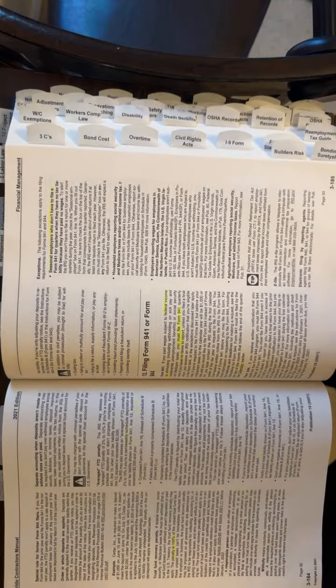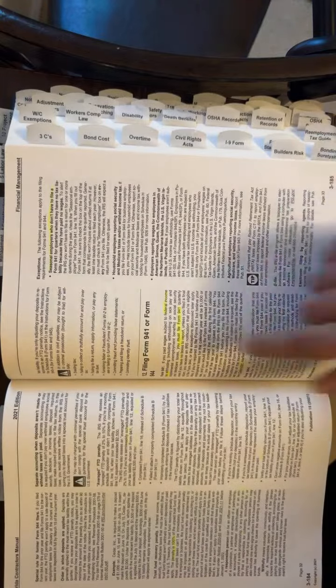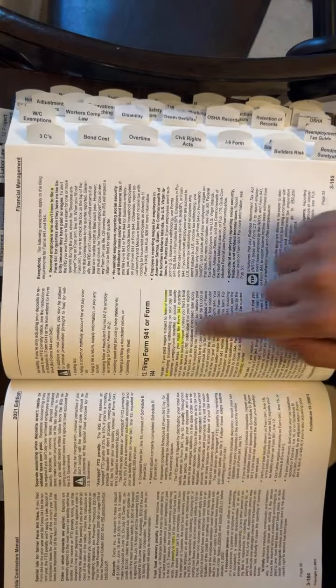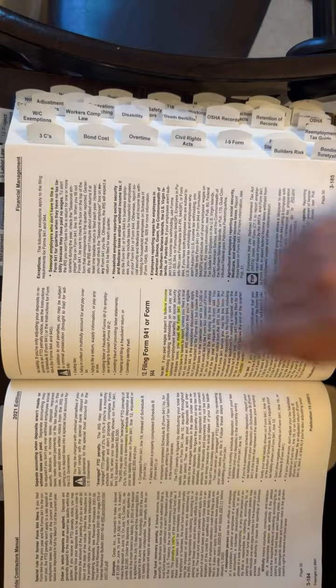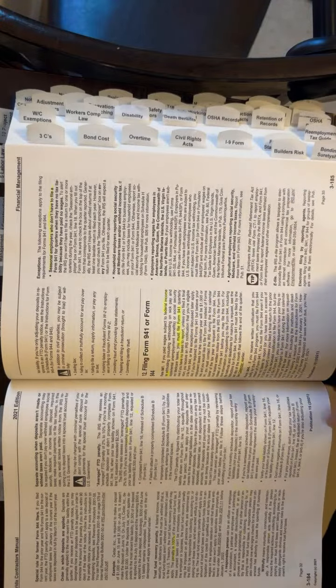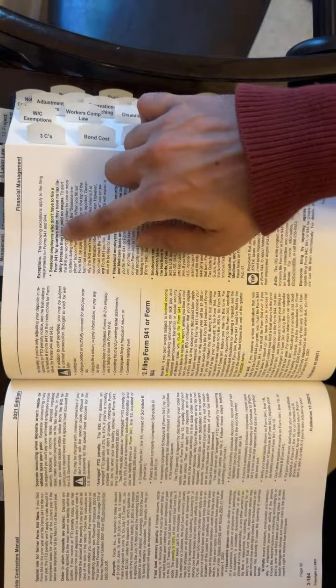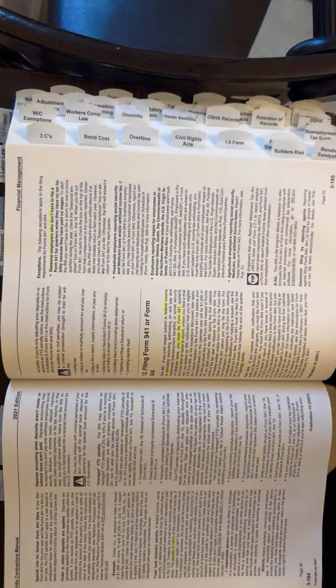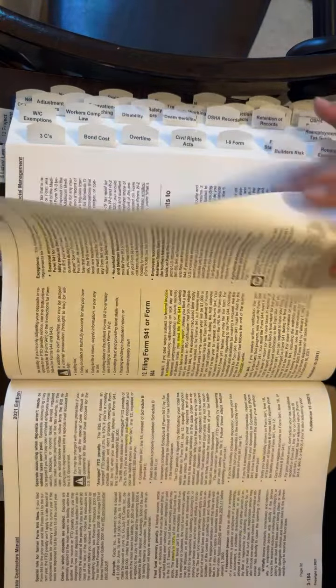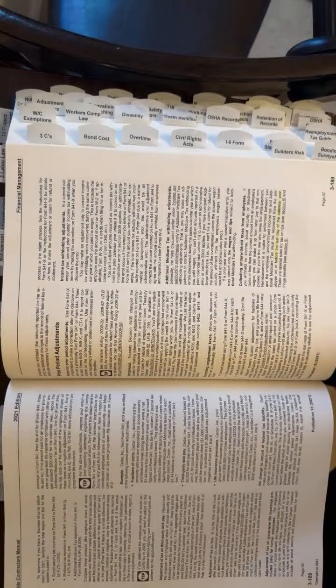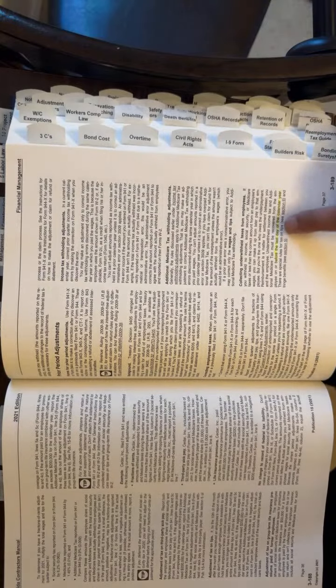And then page 3185, federal income tax, you must file Form 941. Highlight calendar. Highlight seasonal employers who don't have to file. Okay, that's it for this page. Highlight before the last day of the calendar year.